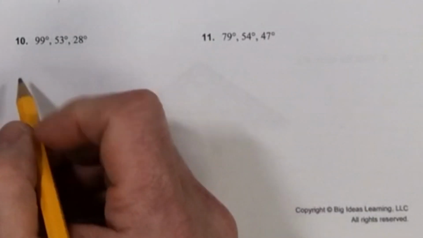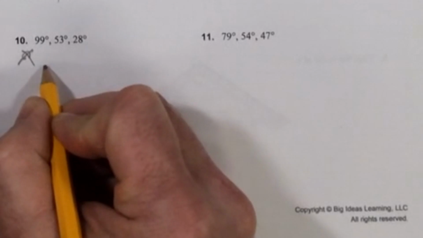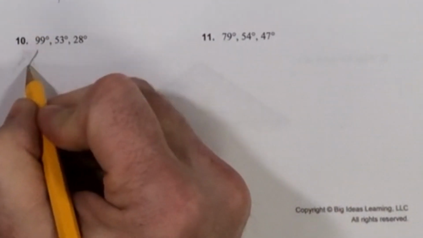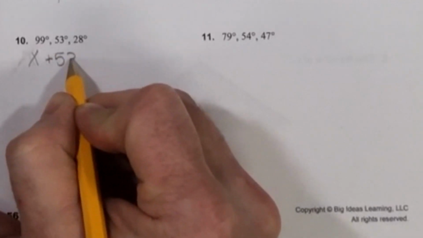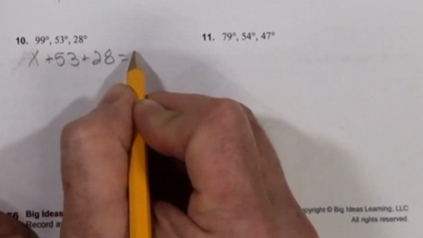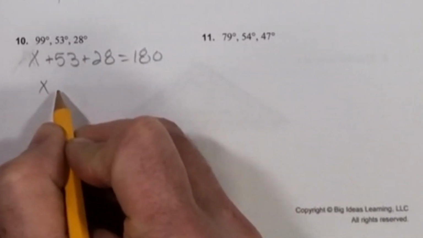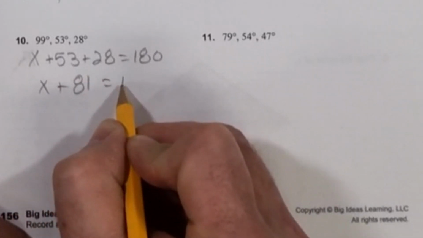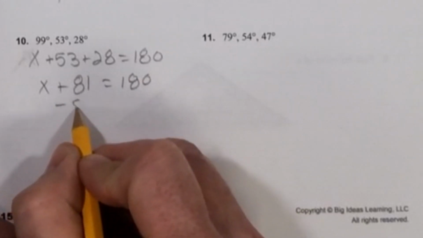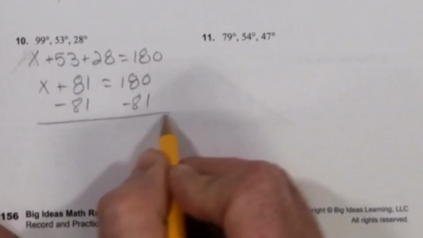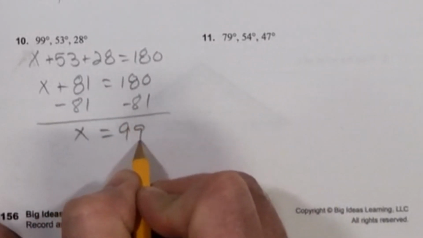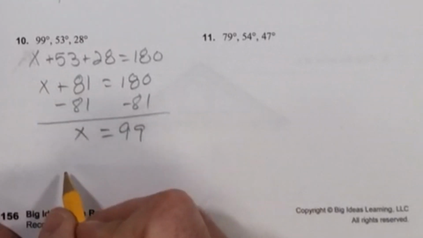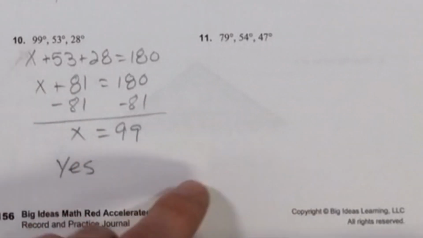Two more. x plus 53 plus 28 equals 180. x plus 81 equals 180. Minus 81, minus 81. x equals 99. Yes, that is a triangle.